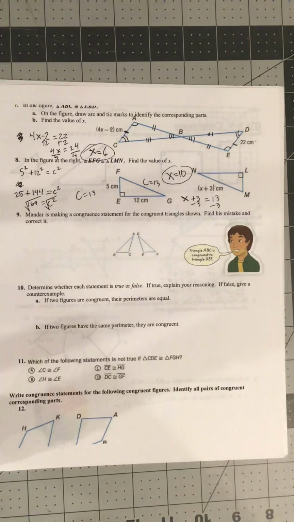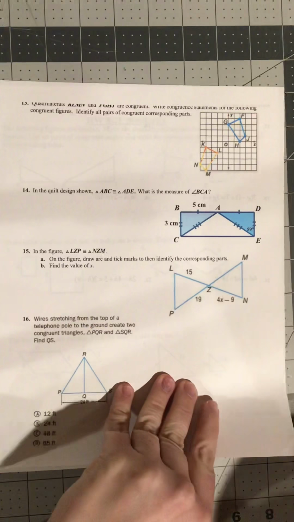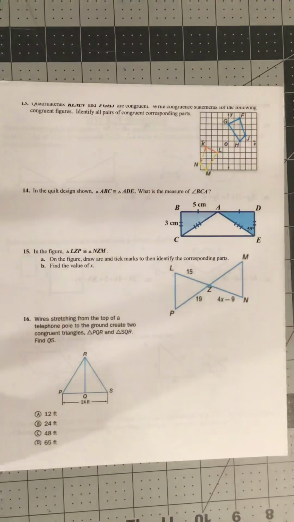See? Can you not, please? Thank you, sir. Oh my goodness. Those are congruency stuff. I like congruence. I do. Sometimes. Well, sometimes I don't. Really depends on the day.